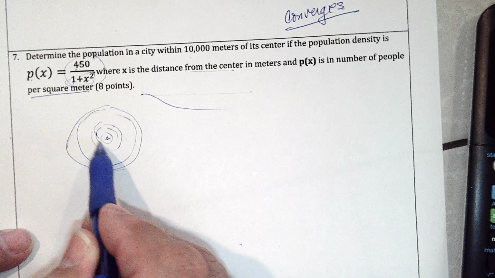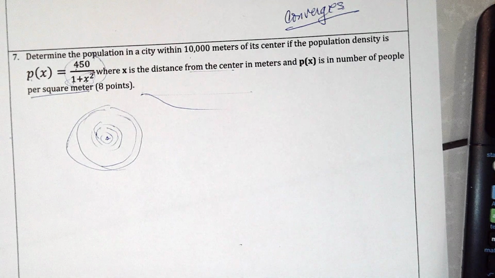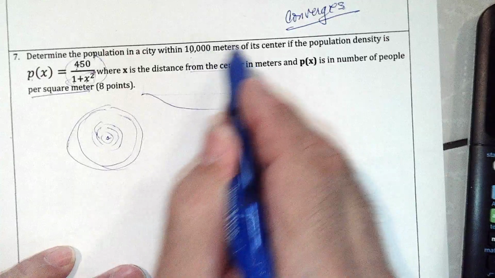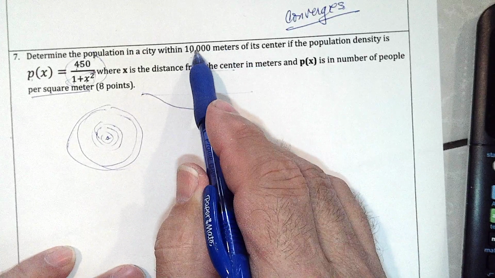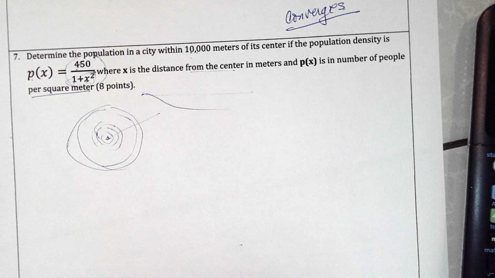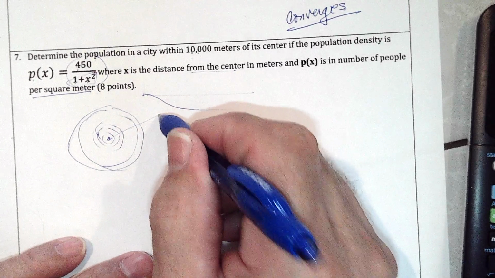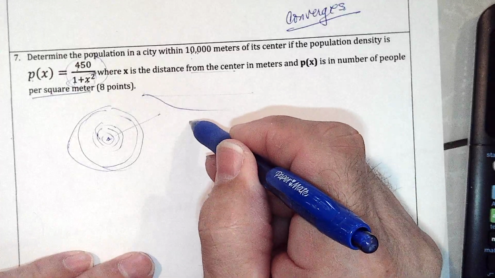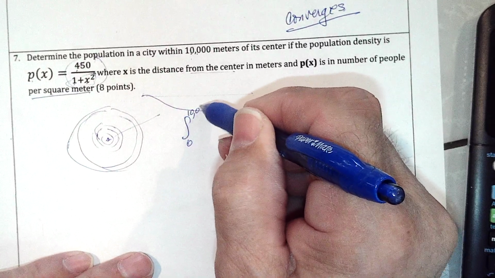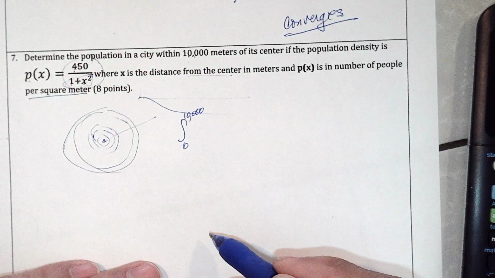I'm doing people on all these different rings and adding them up until I get to 10,000 meters from the center. That's 5 kilometers out. No, 10 kilometers out. Okay. So I'm integrating from 0 to 10,000 meters, 10 kilometers.